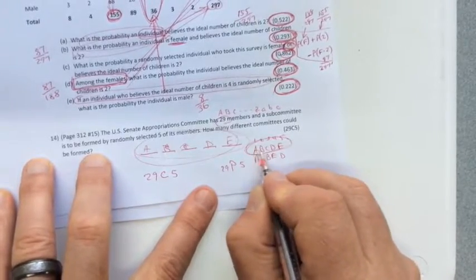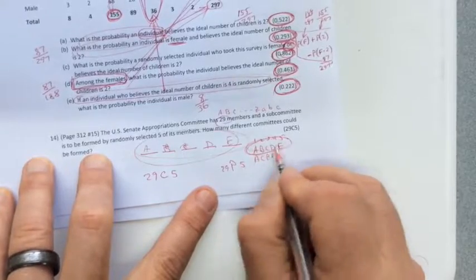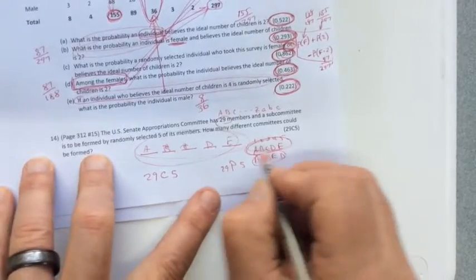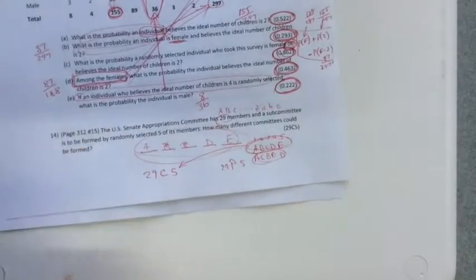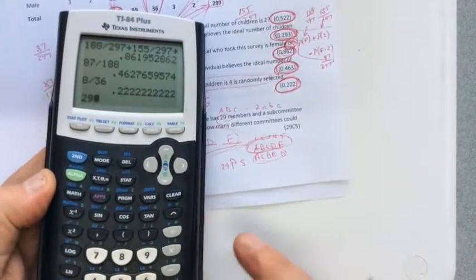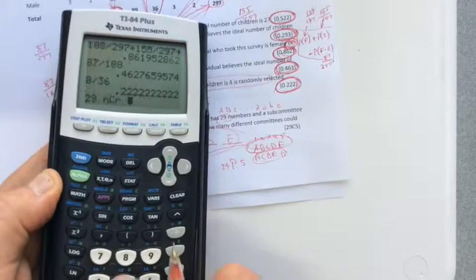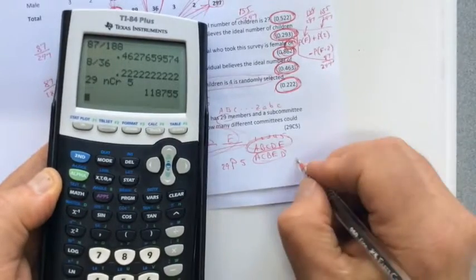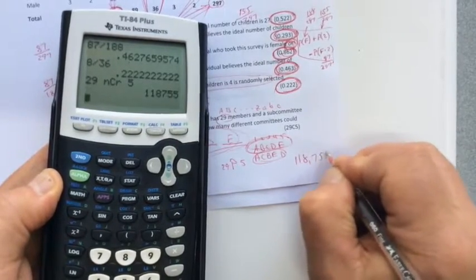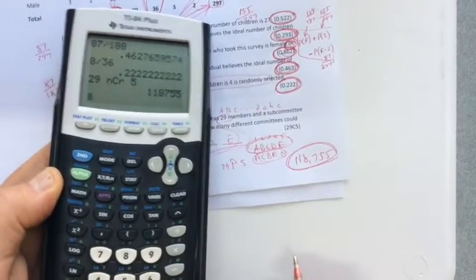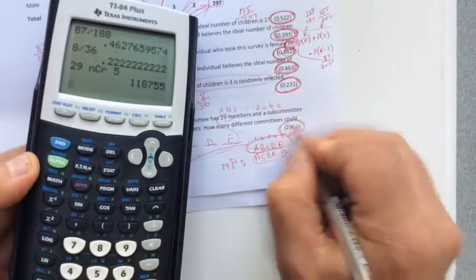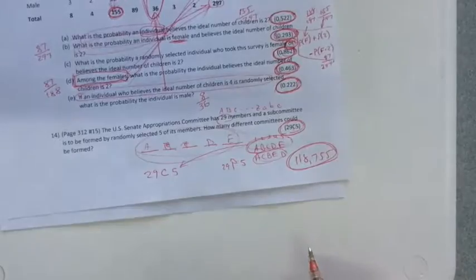It doesn't say president, vice president. They just want 5 people. These 5 people, these 5 people. So order doesn't matter. It's a combo. So 29 choose 5 combinations is 118,755 different combinations, which is what they said, 29 combos of 5. That's what that means.